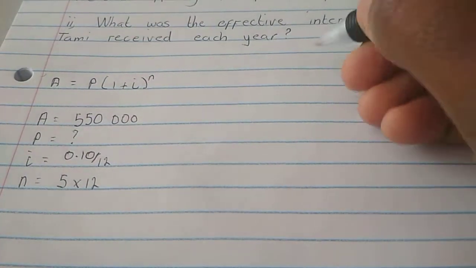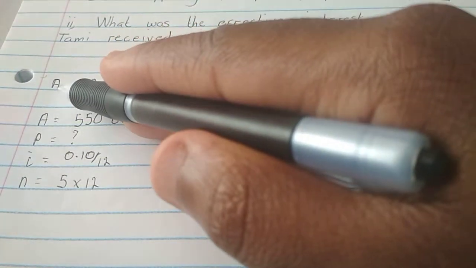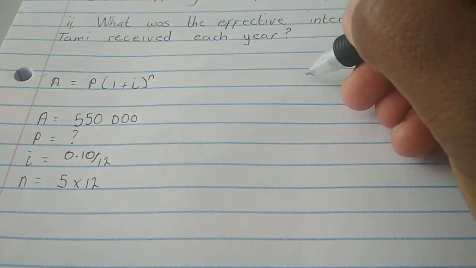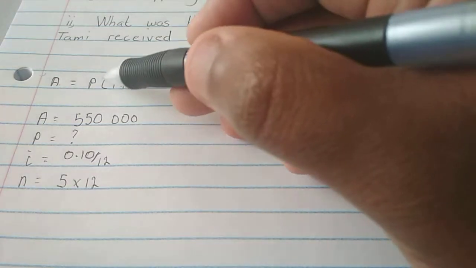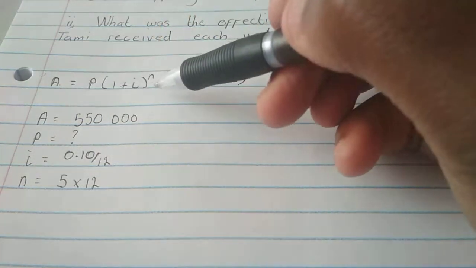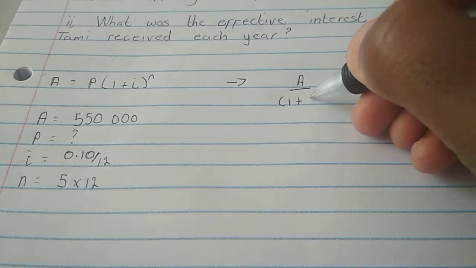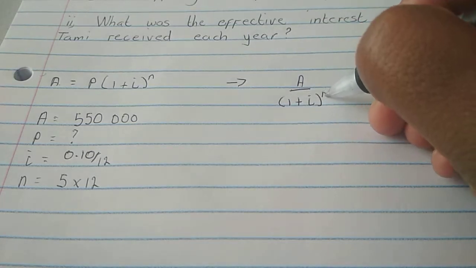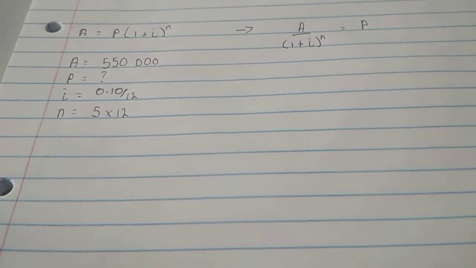So step 3, solve for what's unknown. What's unknown is P. Okay, so likewise, I like to manipulate the equation. So we have A, and that's P. That's what we want. So to get rid of this whole thing, we'll simply divide both sides by it. A divided by (1 plus i) to the power n is equal to P. Okay, so that's our equation.